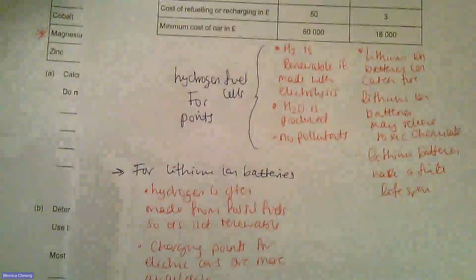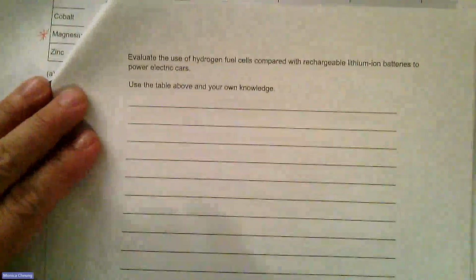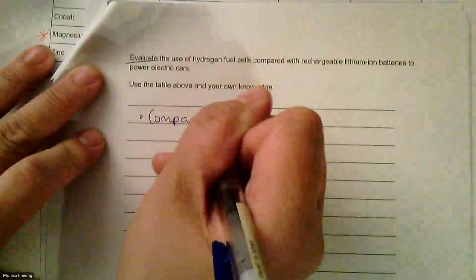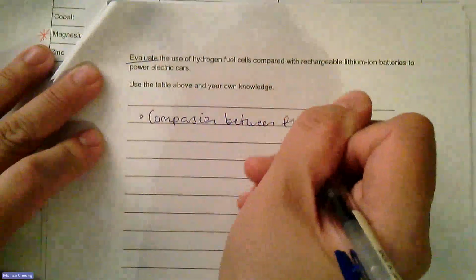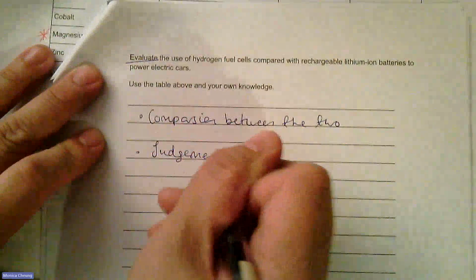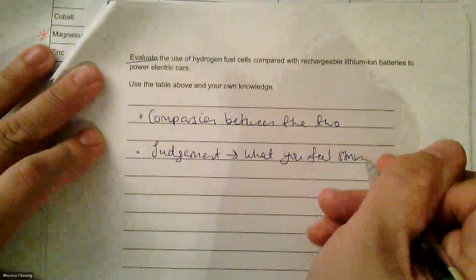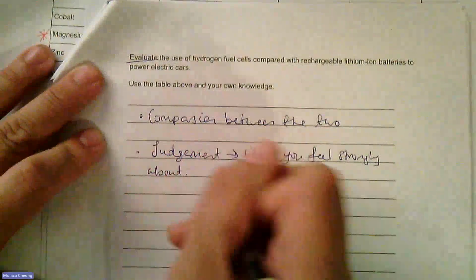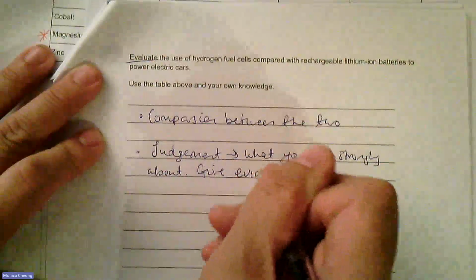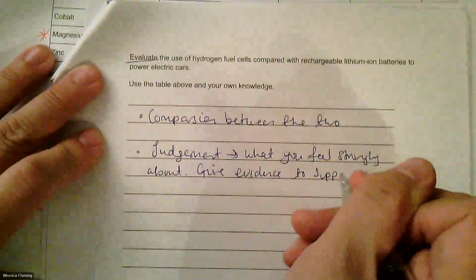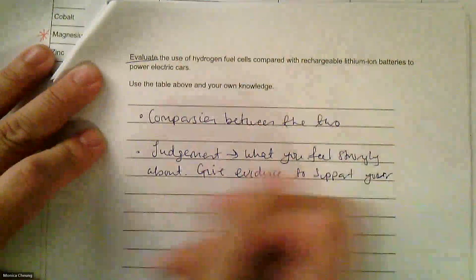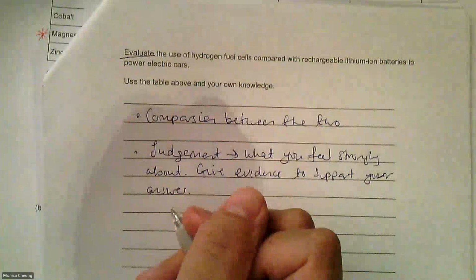Now, because the question is an evaluate question, which I'll put here, it says evaluate, so you'll have to compare. You have to make a comparison between the two. Then you have to give a judgment. And when I say judgment, it's what you feel strongly about, then you have to give evidence to support your answer.